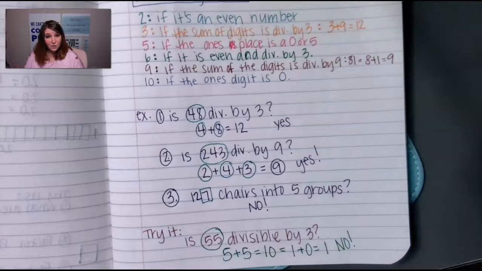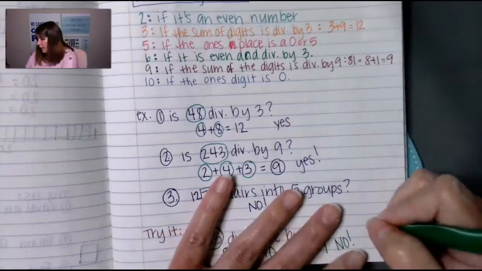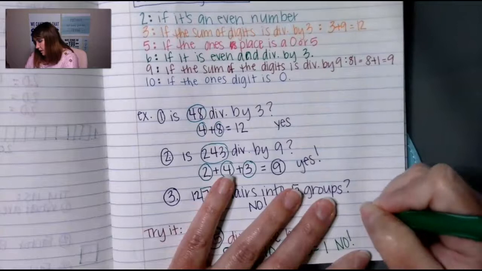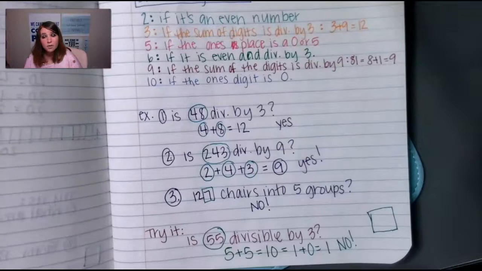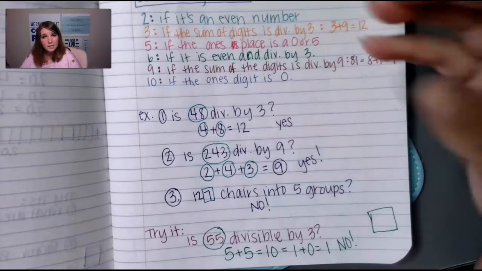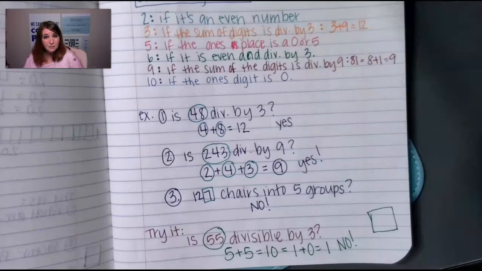Your job is to go and apply these over in your practice work. So what I would like for you to do right now before you leave me is I would like for you to please rate yourself out of 3. 1. I have no clue what Miss Englander is talking about when it comes to divisibility rules. 2. I can use them, but I still need some help and some extra practice. 3. I totally understand divisibility rules. I know how they work. I just want to use my sheet when I have it, so I'm going to add this to my notes, and I am good to go.